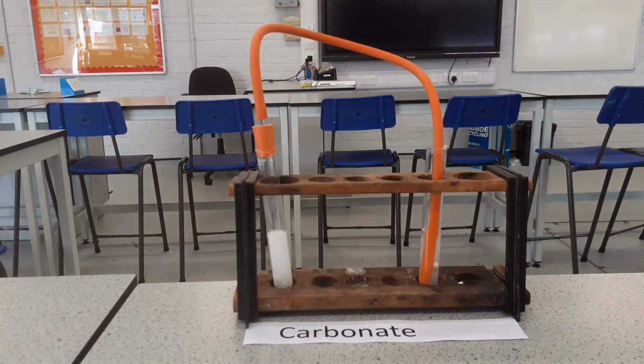dioxide. Now, with the anion test, you get 1 mark for saying what you do. So you add dilute acid to your test substance. Second mark is for your observation. A gas is produced. But with the carbonate test, because we need to prove it's carbon dioxide, there's a third mark here, and that's for the fact that we have to identify the carbon dioxide using lime water.